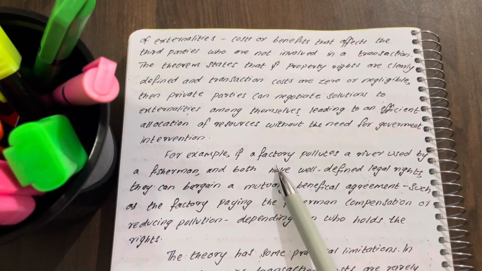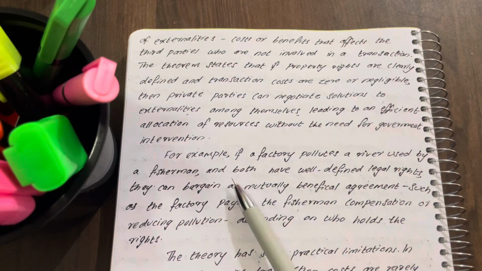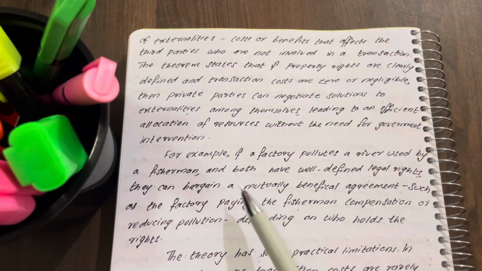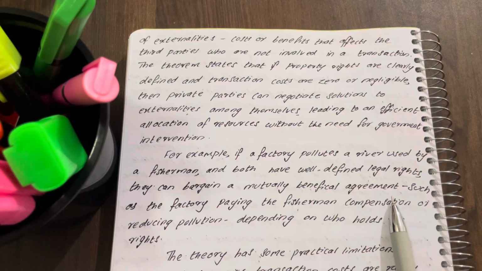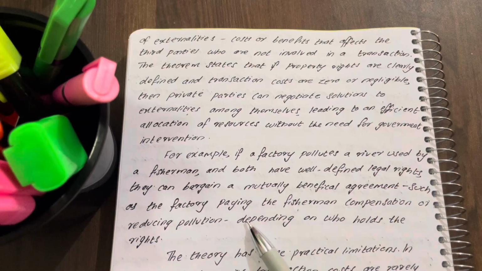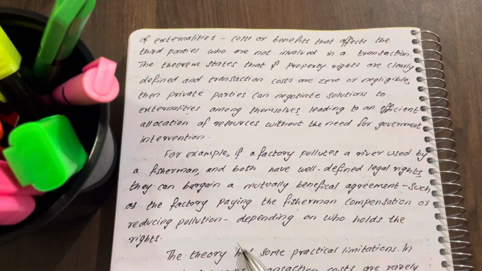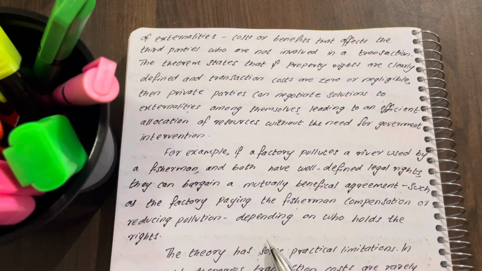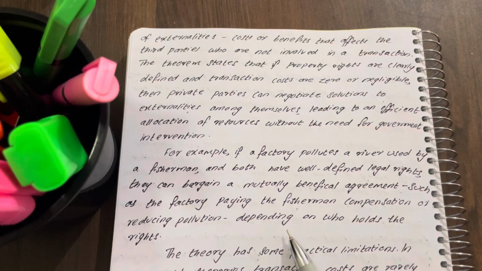For example, if a factory pollutes a river used by fishermen and both have well-defined legal rights, then they can bargain for a mutually beneficial agreement, such as the factory paying the fishermen compensation or reducing pollution, depending on who holds the rights. It depends on the criteria and circumstances.